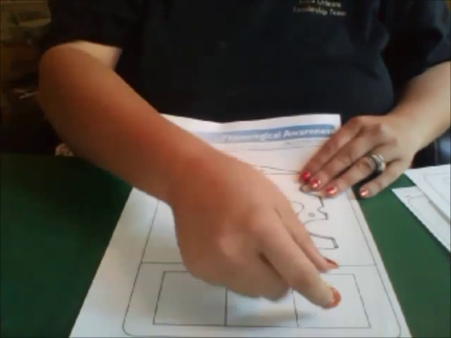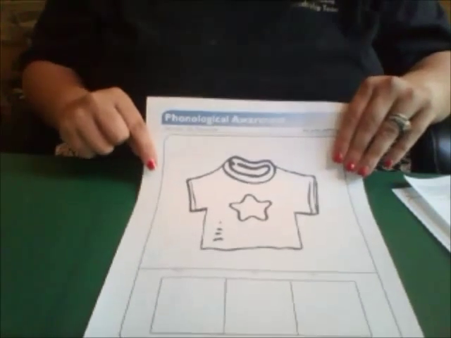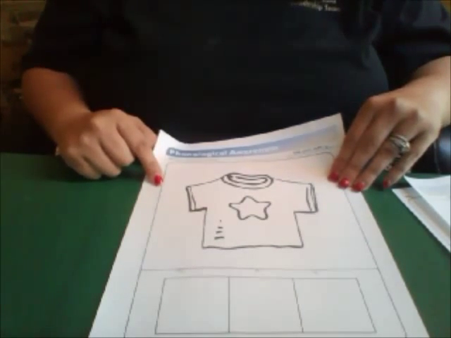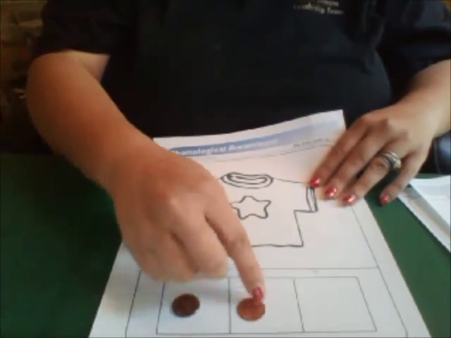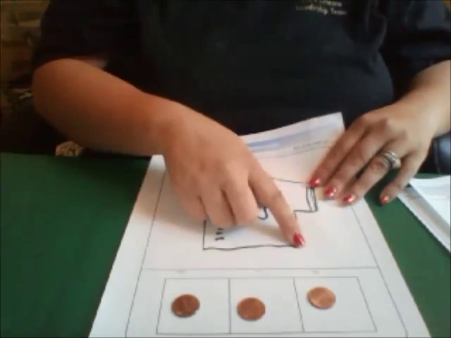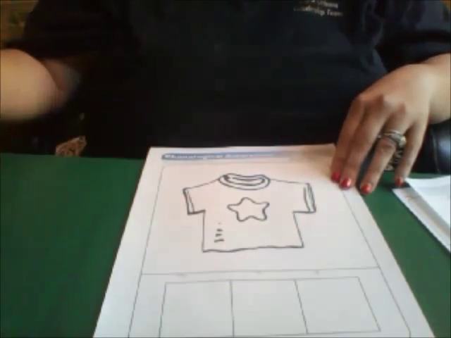Another pair, for example, if they were doing shirt, the first person would pull up the card, say shirt, then their partner would say shirt, and blend it. They would just take turns back and forth. Whoever pulled the card the first time wouldn't pull the second time. They would switch. I thought that was a real fun activity to do together.